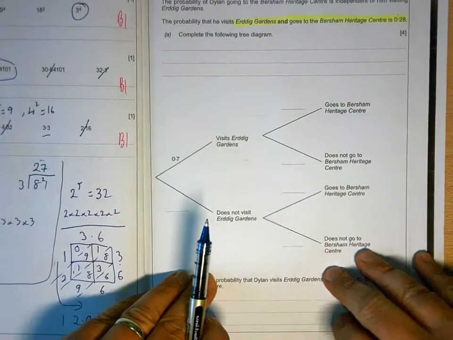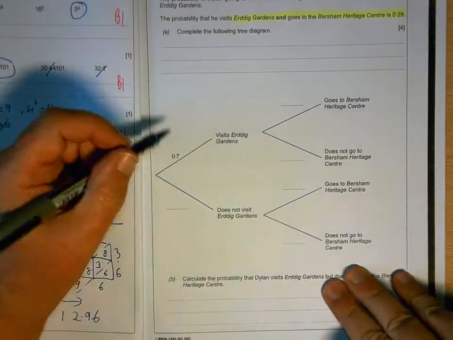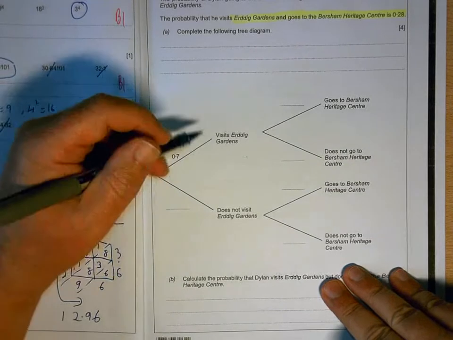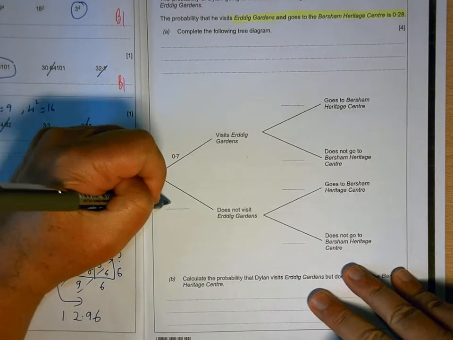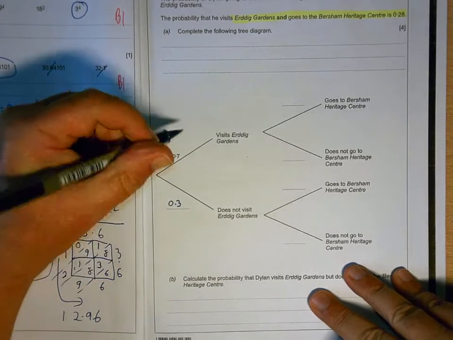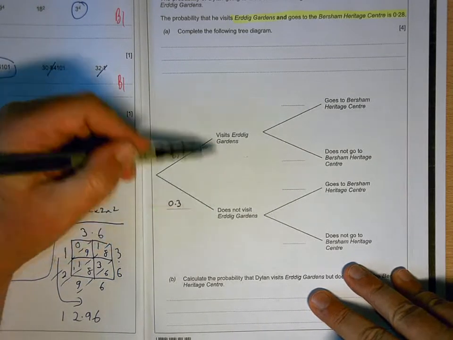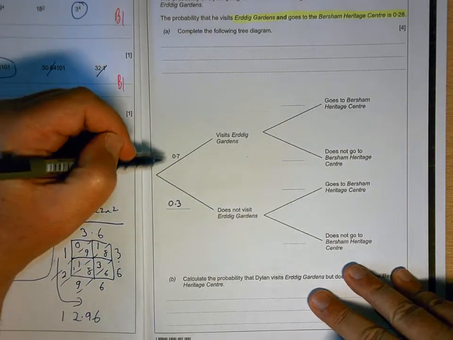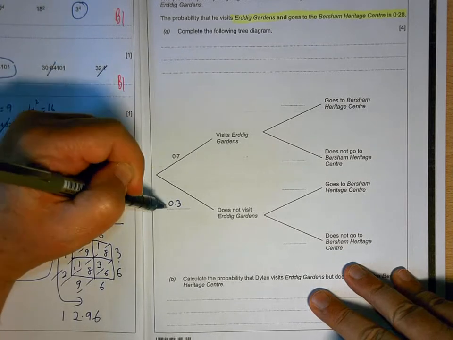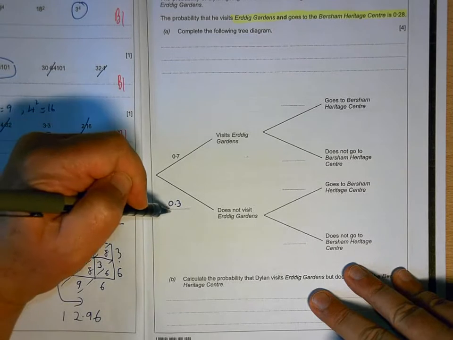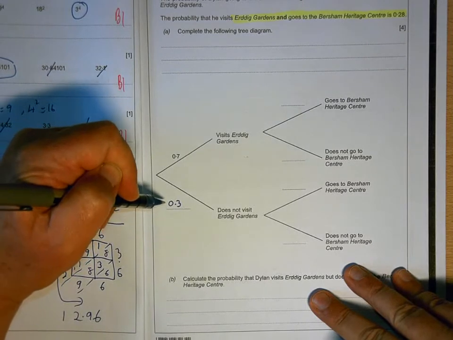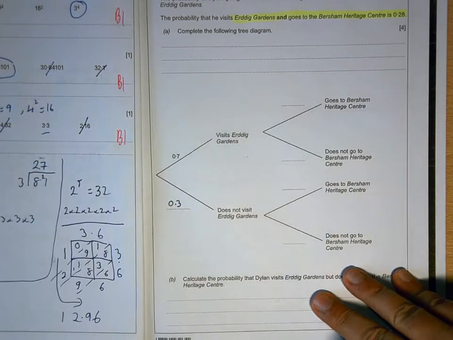So when you practice tree diagrams, you will remember that the combined probabilities on any branch must add up to 1. So whether he visits or doesn't visit Aerith Gardens has to add up to 1. So if that's 0.7, that has to be 0.3. So that's where most of you got 1 mark for this question, by putting the 0.3 there.